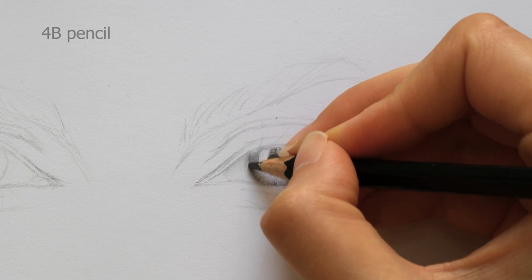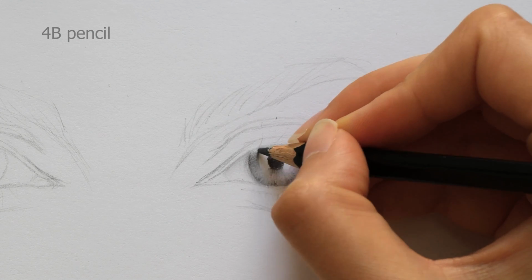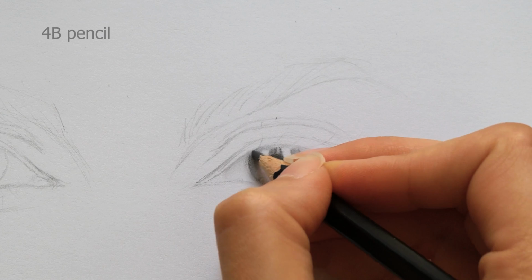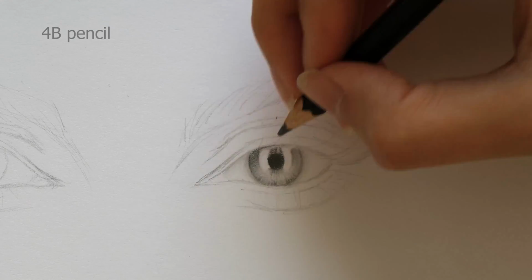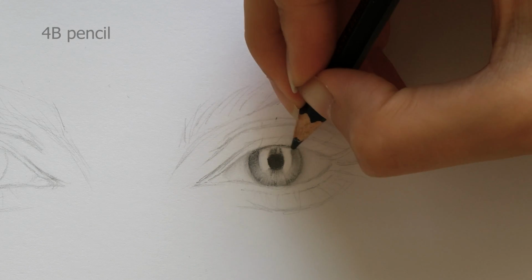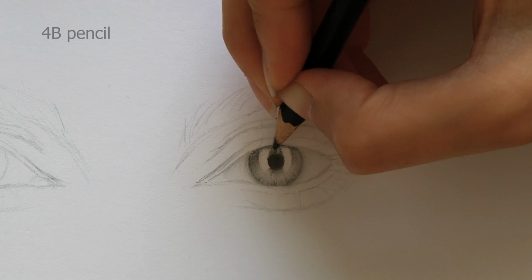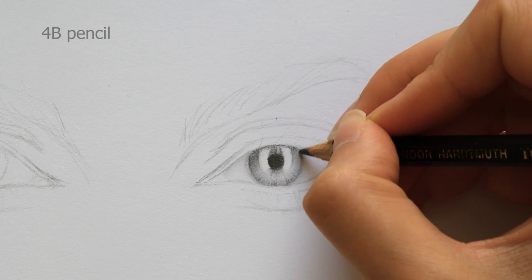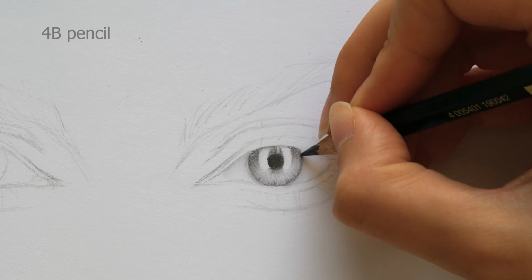Right now, let's get to the softer pencils. In this case, it's 4B. To create the darkest parts, the light is coming from the top, so I will create the darkest part under the upper lid and the edge of the iris.